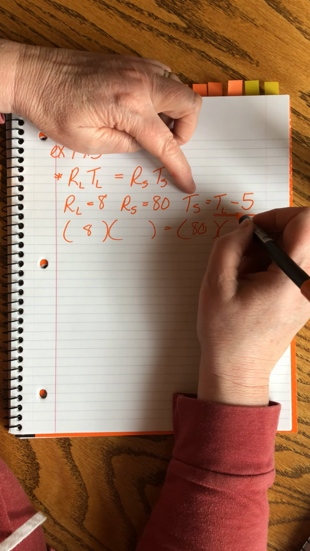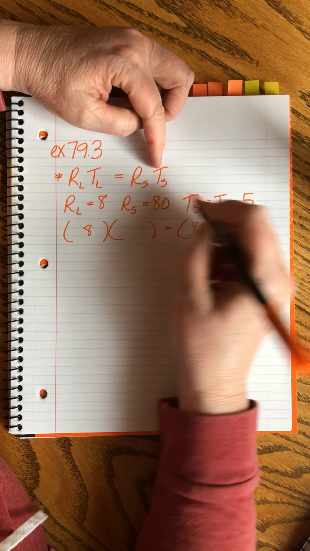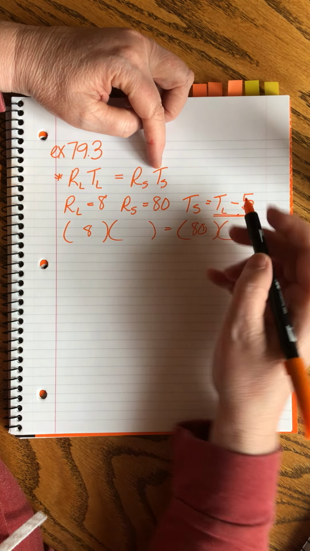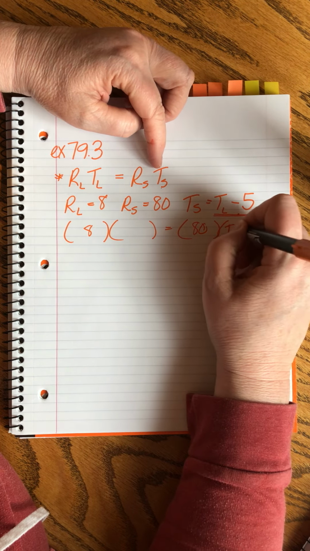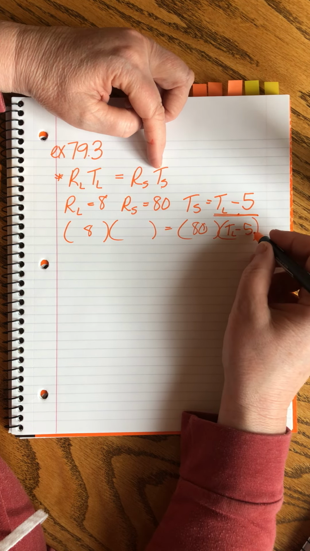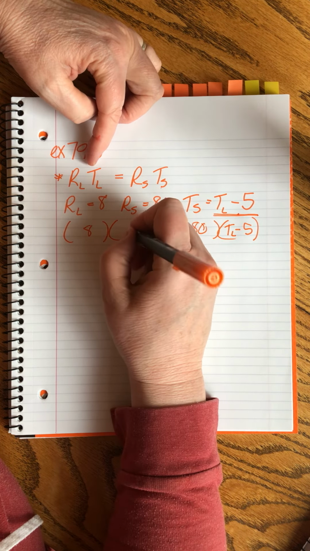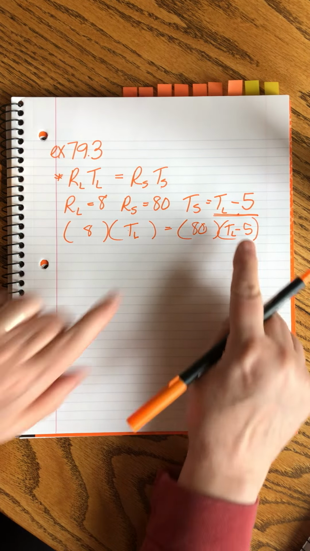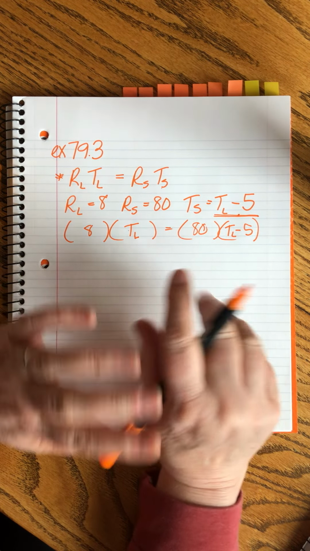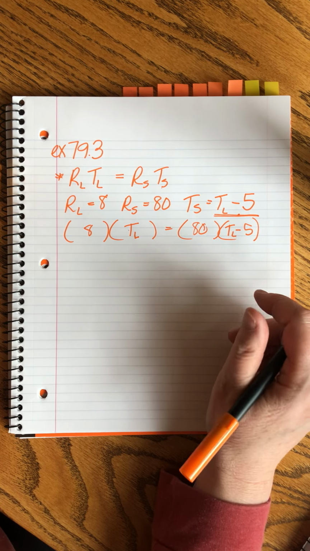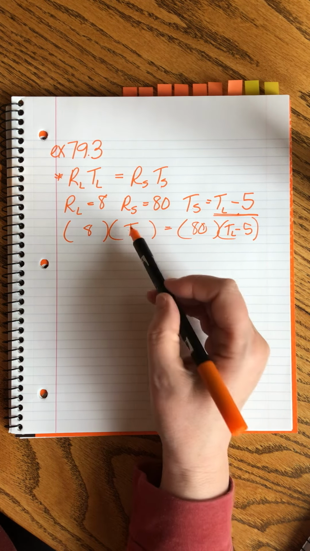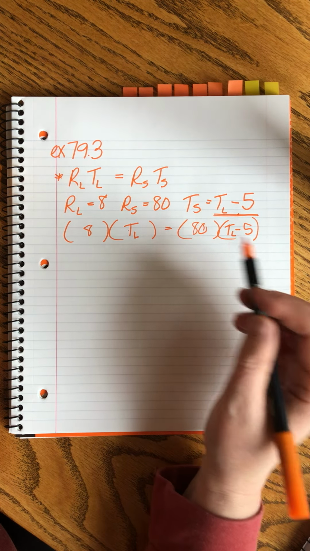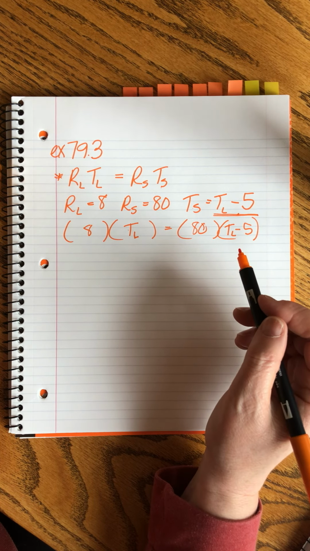This is TS, but I would rather write this TL minus 5, T sub L minus 5. And then here, I'll just leave this as TL. What that does is it gives me just one variable, which means I can solve this. All right? If I wrote TS in here, then I would have 2 different variables. No bueno.